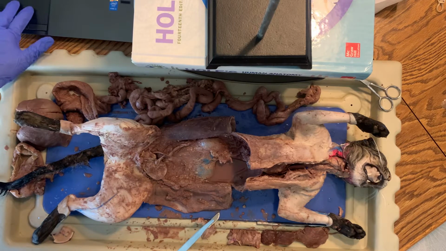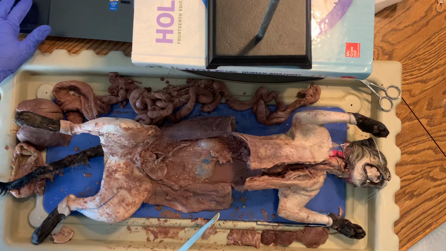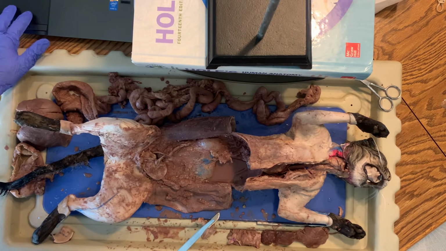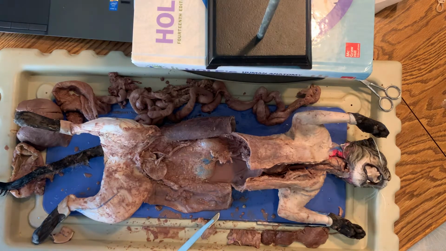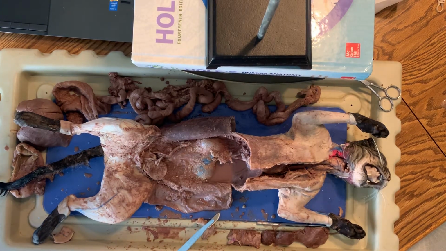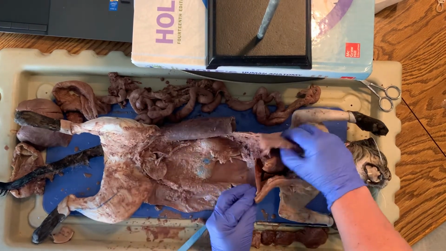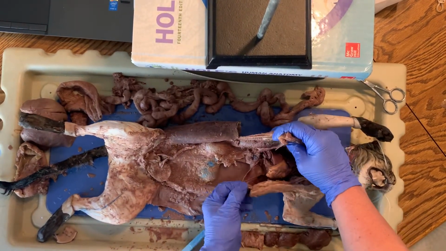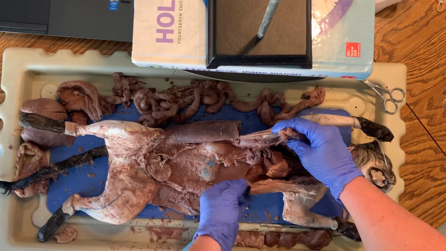While you were just finishing watching that last video, I was starting to already remove everything, so it made it easier for showing you and not wasting too much time. But starting with, you can see this muscle right here. Hopefully you can see that.